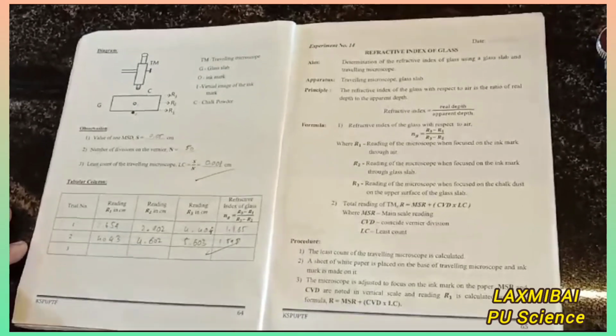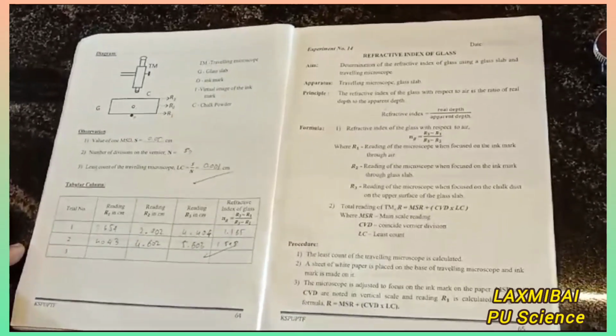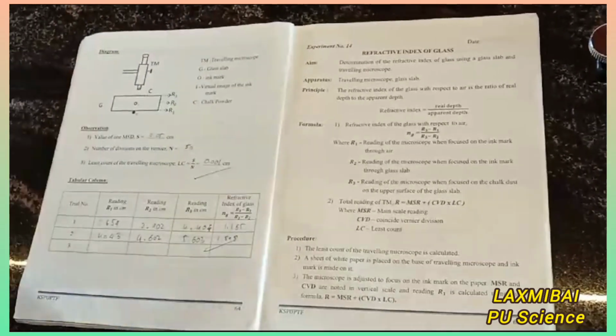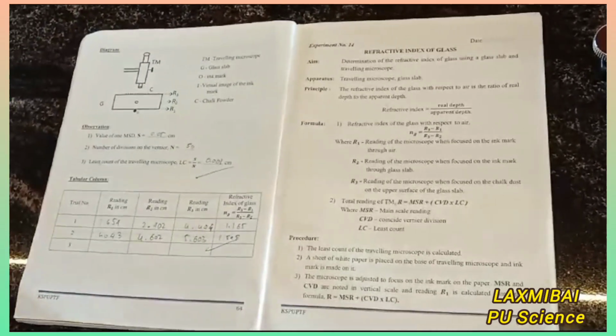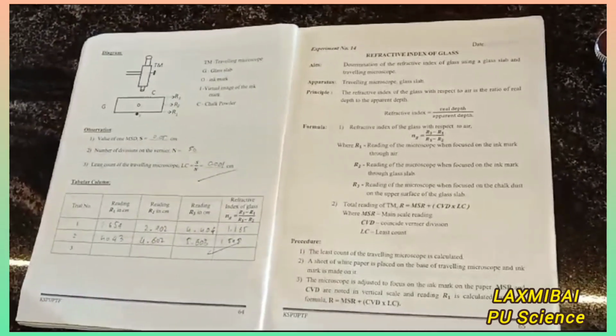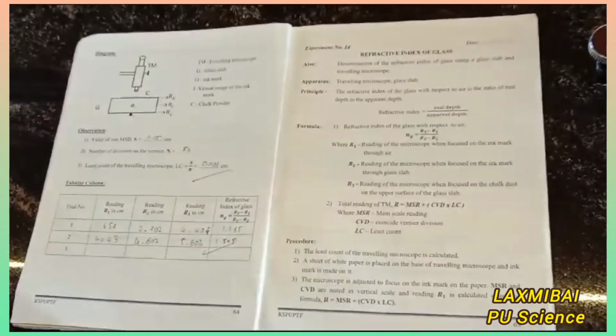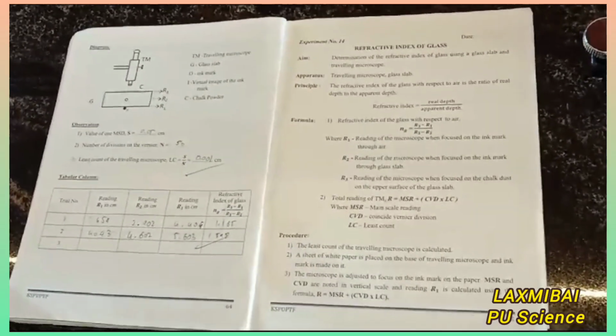See, on which principle we have to perform this experiment? The refractive index of a glass with respect to air is the ratio of real depth and apparent depth. In theory classes we have studied about real depth and apparent depth. So the refractive index is the ratio of real depth and apparent depth. So on this principle we have to perform this experiment. Then which formula are we going to use in this experiment?